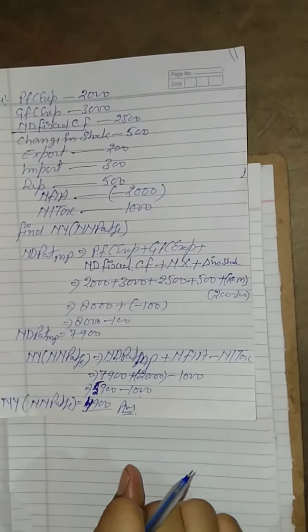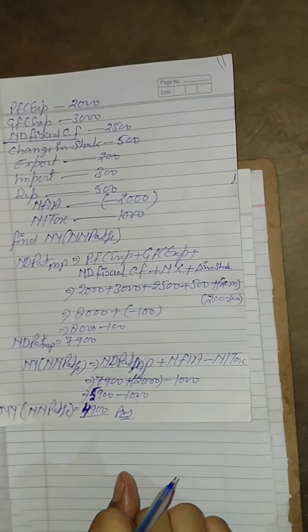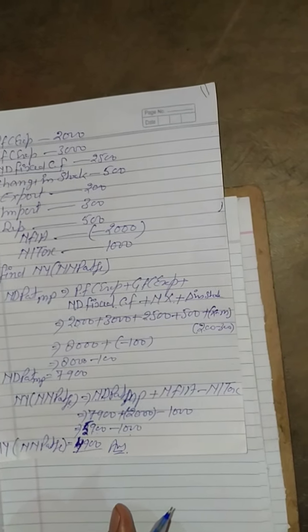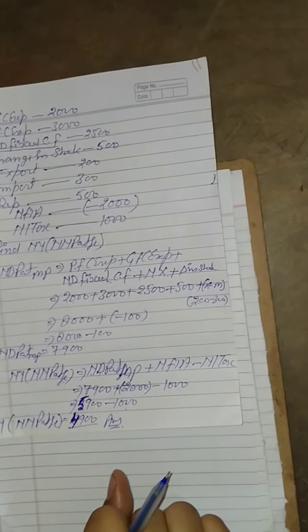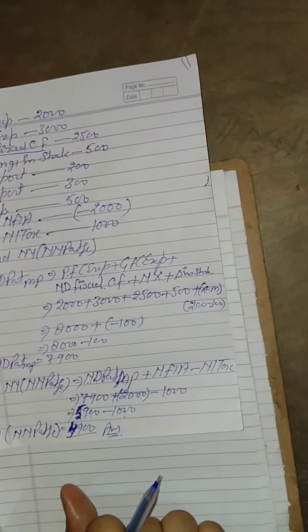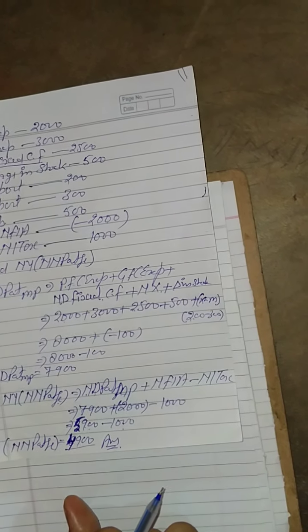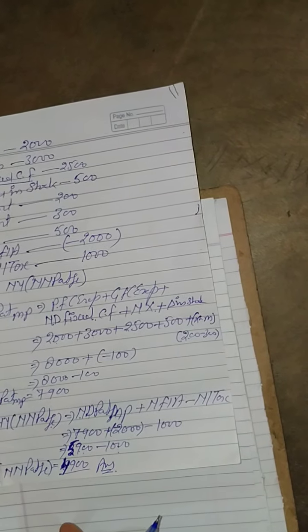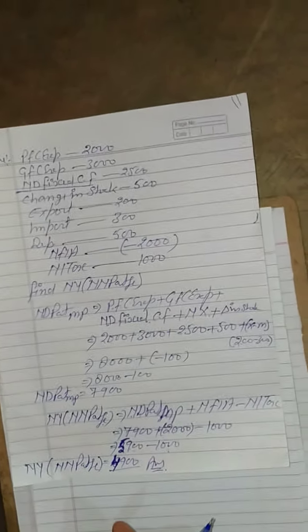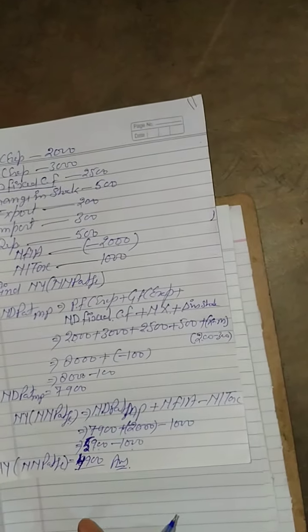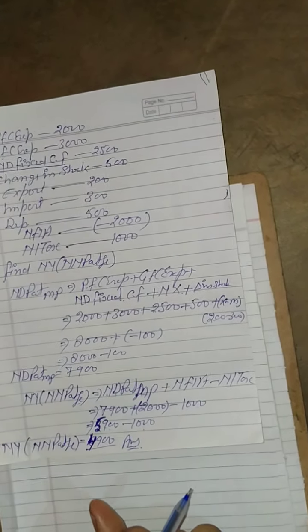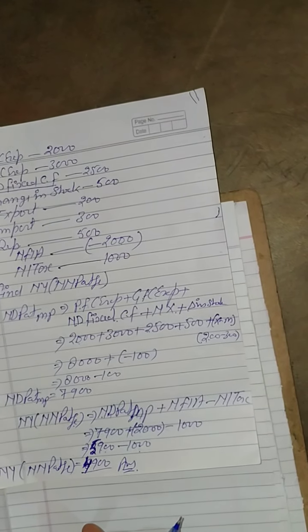Dear students, your exam will be conducted on 11/5/2020, and the syllabus of the exam is 5 chapters of introduction to macroeconomics: first chapter introduction, next some basic concepts of macroeconomics, next money, next banking, next national income and related aggregates. So dear students, you will prepare 5 chapters for the examination to be conducted on 11/5/2020.